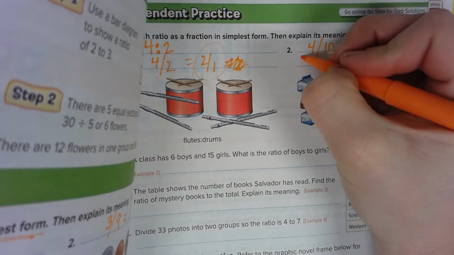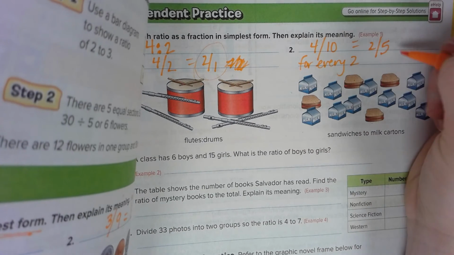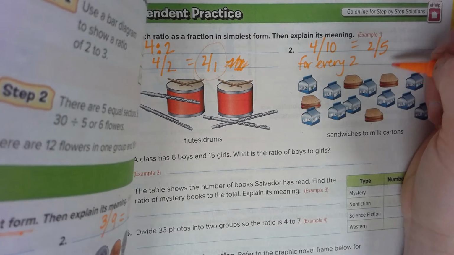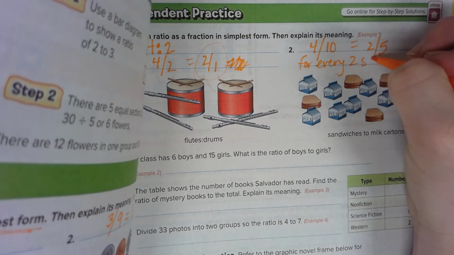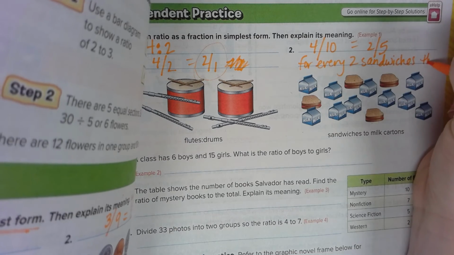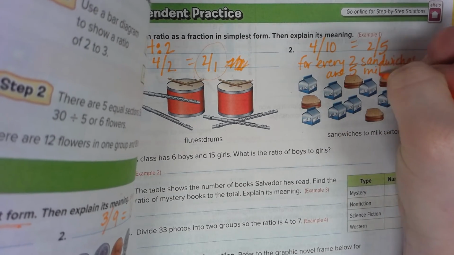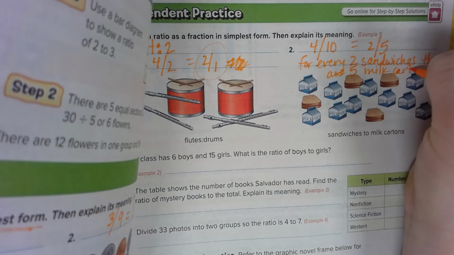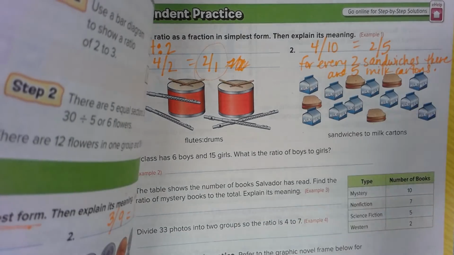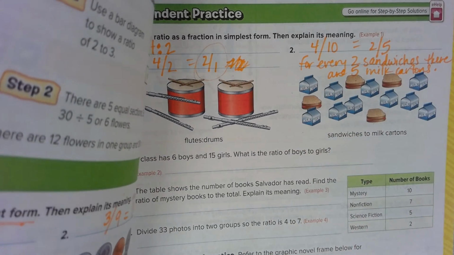In our explanation, for every 2 sandwiches, there are 5 milk cartons. Okay, I like the visual pictures, and I think those are pretty easy. So we have quite a few practice with that.